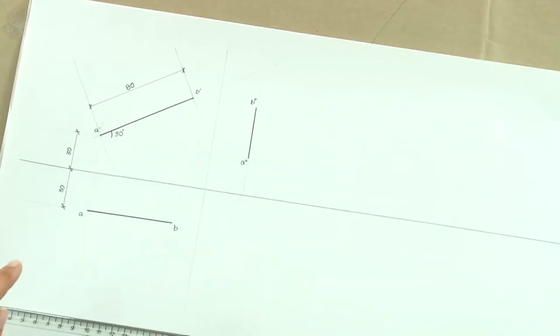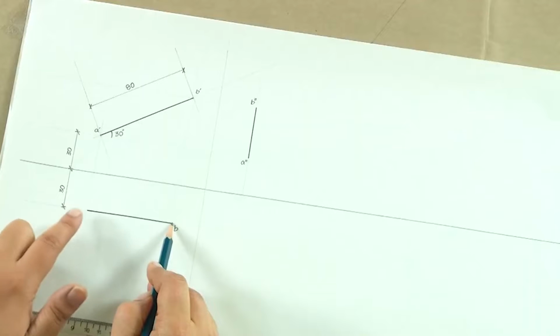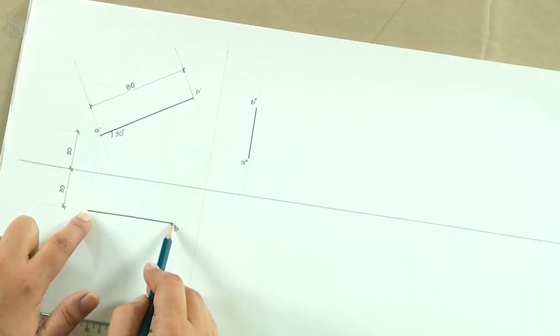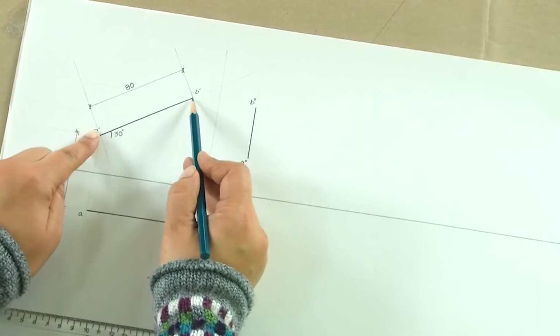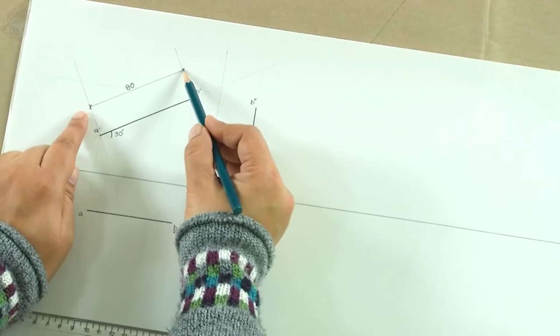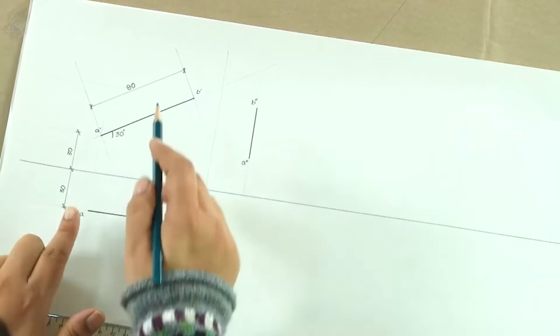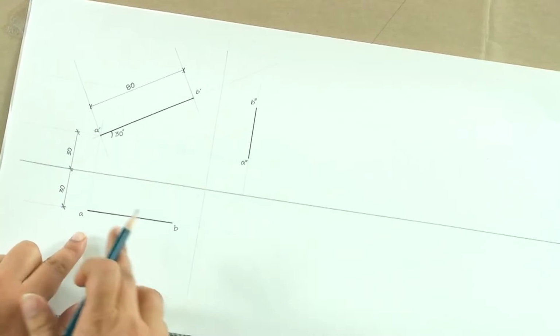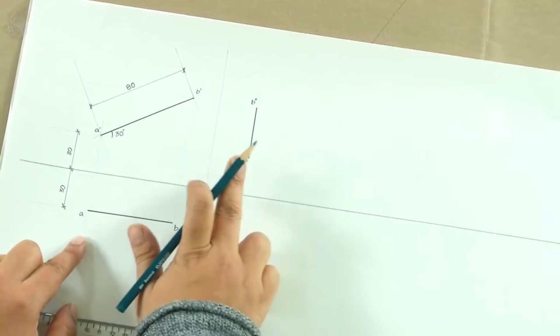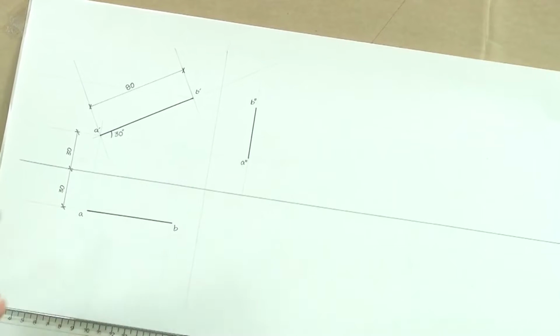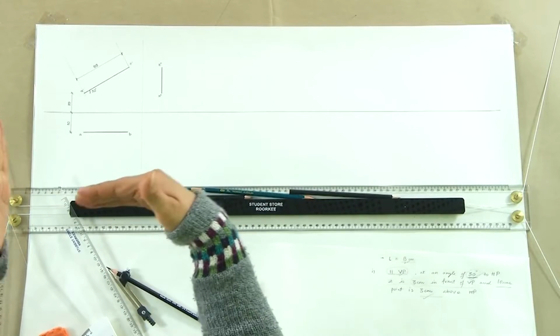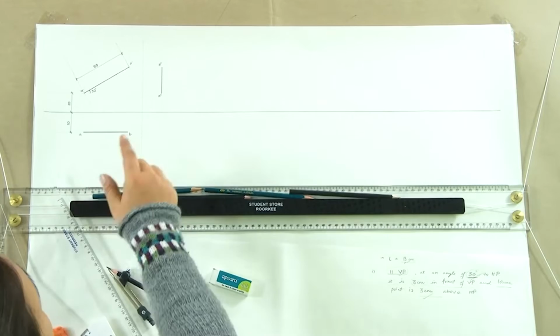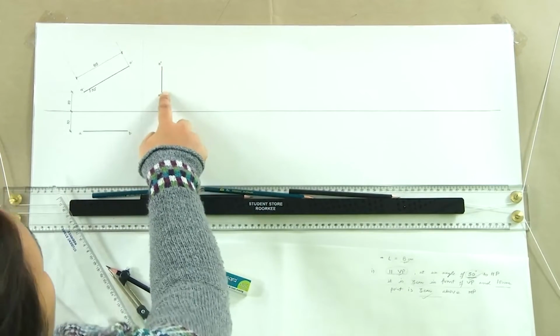Now, we will not dimension this line because this is not the true length of the line. This is a projection which is definitely shorter than the actual dimension of the line which is shown here in VP. In the side view also we will not have the true dimensions seen. Now, another thing that you can visualize here is that this line which is parallel to VP is in a plane which is perpendicular to the side plane, and hence we will see a vertical line.